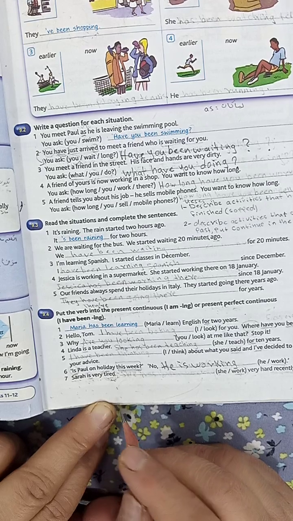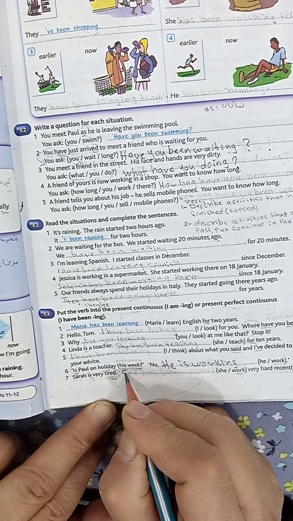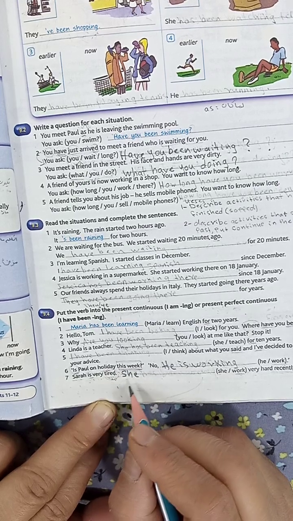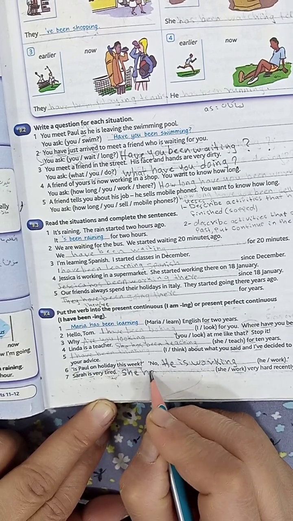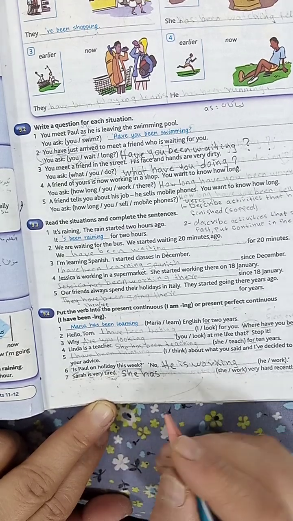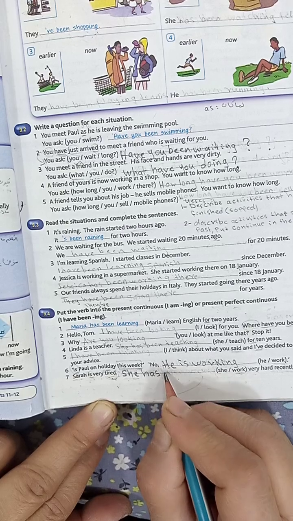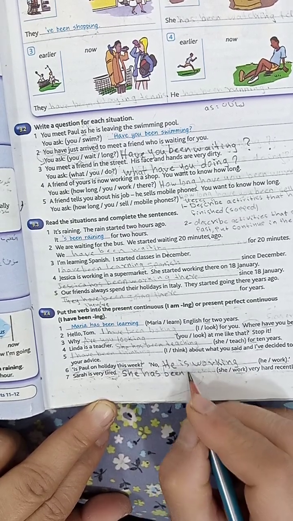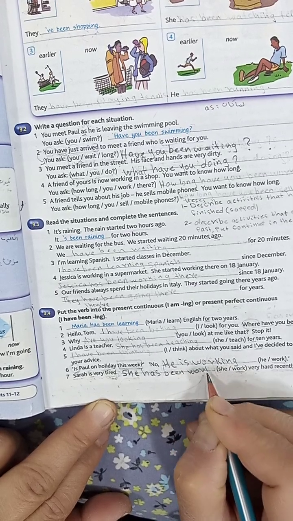What should the sentence be? Yes, she has or have? Excellent, has. Why? Because we have a singular form here, and then, yes, been, and yes, working.